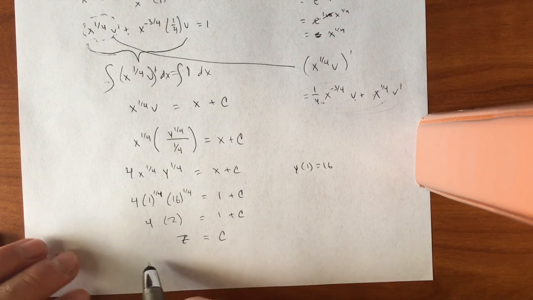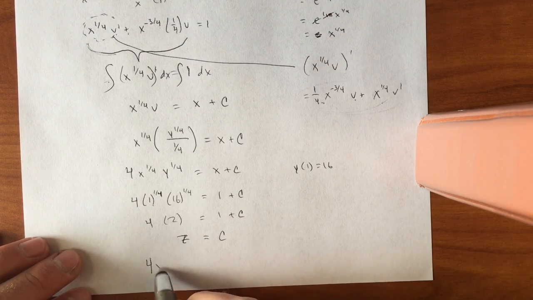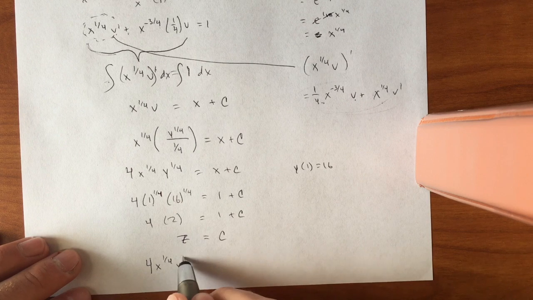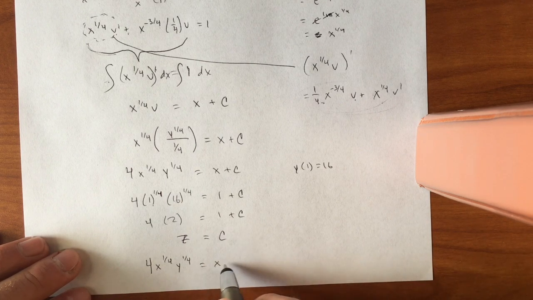And now we can write our solution. 4x to the 1/4, y to the 1/4 is equal to x plus 7.